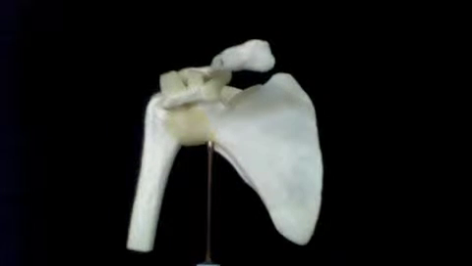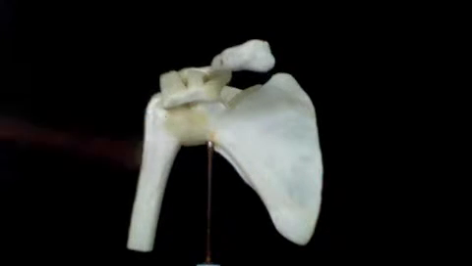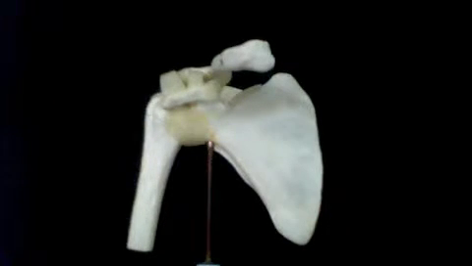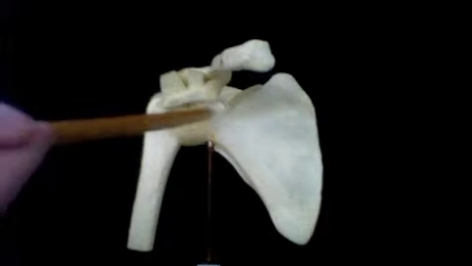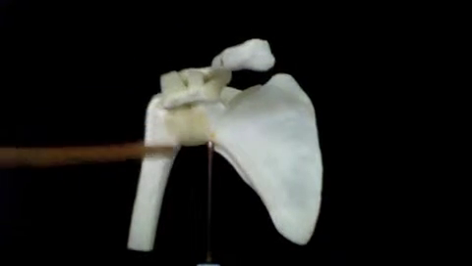The anterior portion of the capsule thickens slightly into 3 rather weak glenohumeral ligaments. The glenohumeral ligaments attach the glenoid cavity to the head of the humerus.